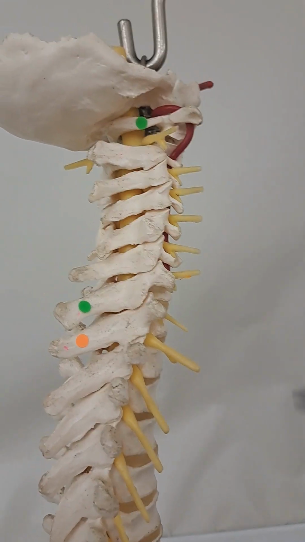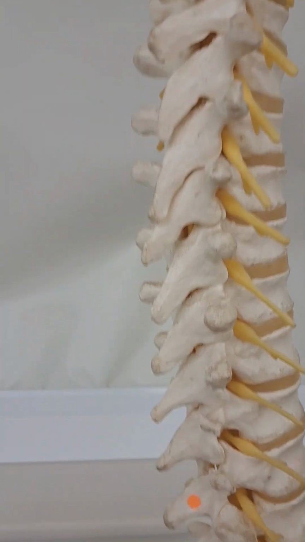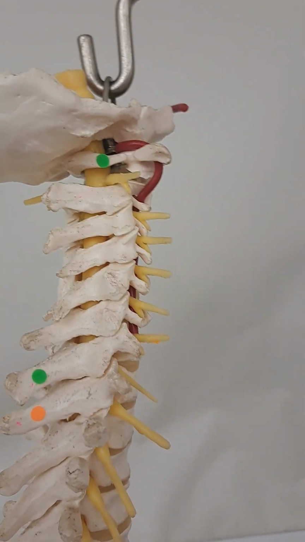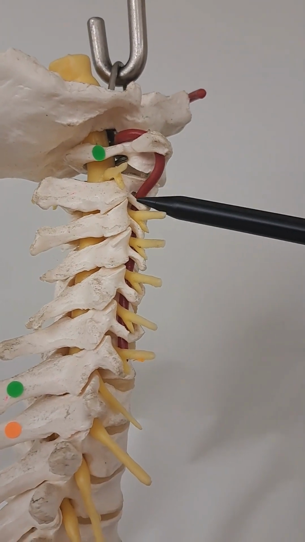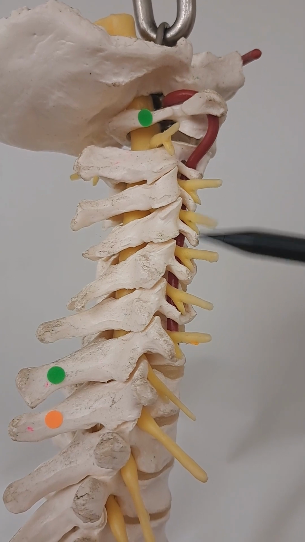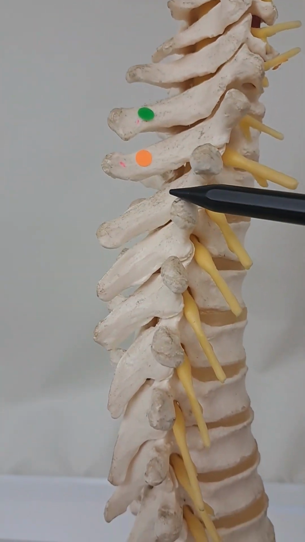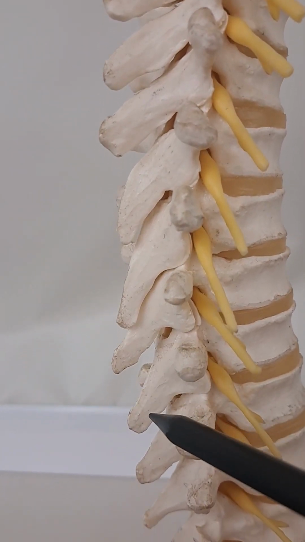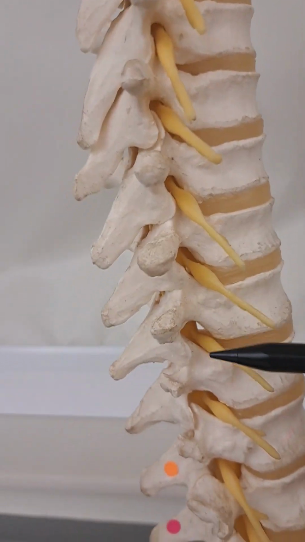To be able to identify the spinal nerves on the vertebral column model, the best thing is to follow the vertebra. So first, we have the cervical vertebrae, which are unique by the transverse foramen. That's why we can see the blood vessel running up to this level. These are the cervical spinal nerves. Then we have the thoracic vertebrae, which are unique by the spinous process facing downwards. All these are the thoracic spinal nerves.